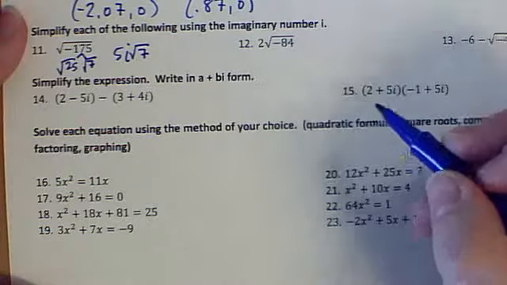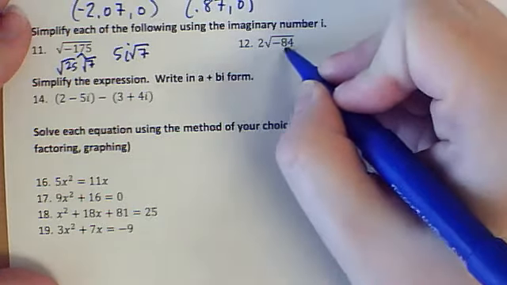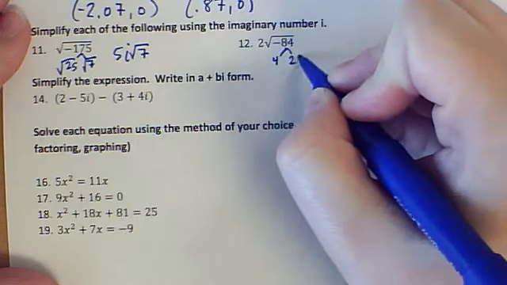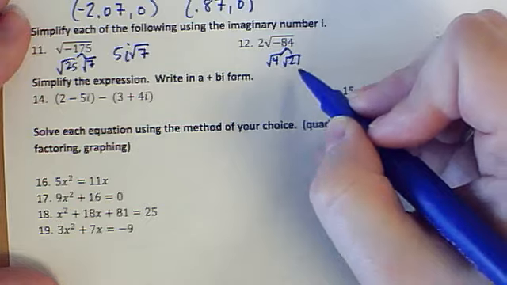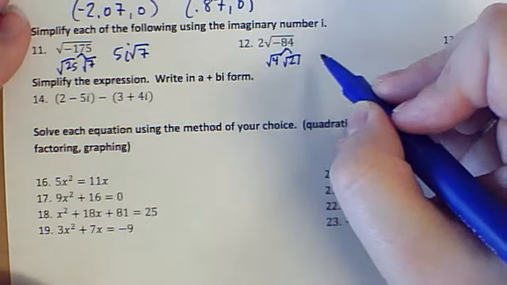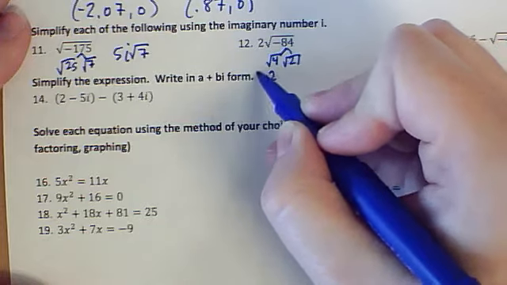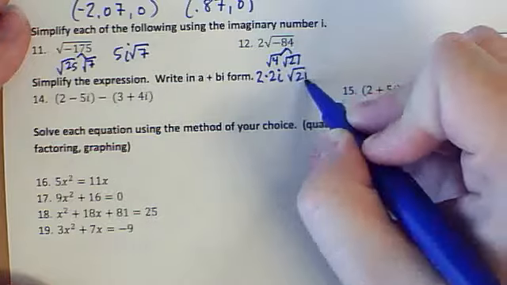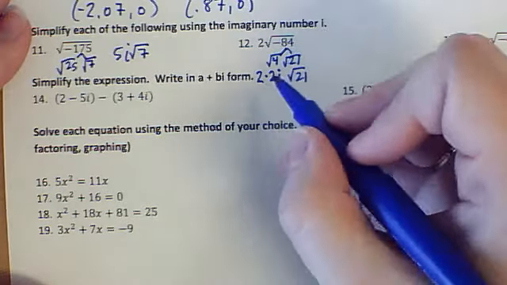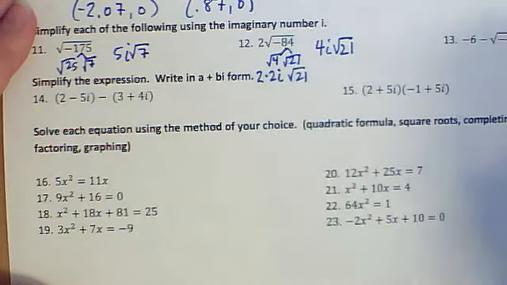Okay, so let's move to this one. 84. The biggest perfect square that goes into that is 4 and 21. 21 breaks down to 7 and 3, and neither of those are perfect squares and can be broken down further. So this is 2, and then I still have this 2 outside. I'm going to have the i from the negative, square root of 21. Okay, well if I multiply these together, I'm left with 4i square root of 21.